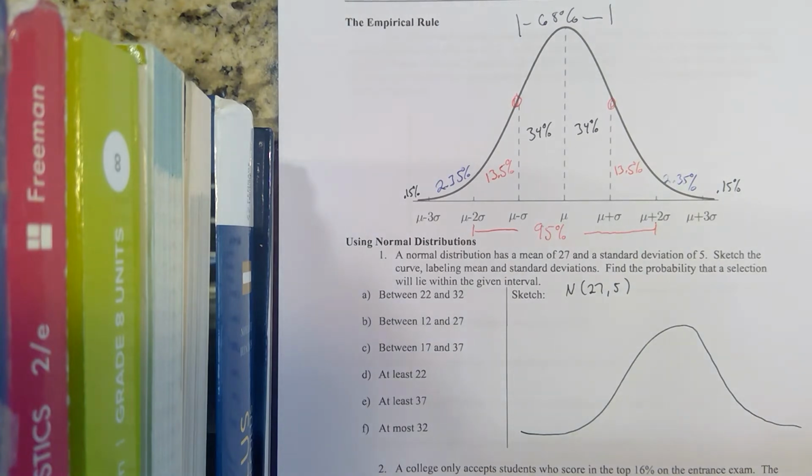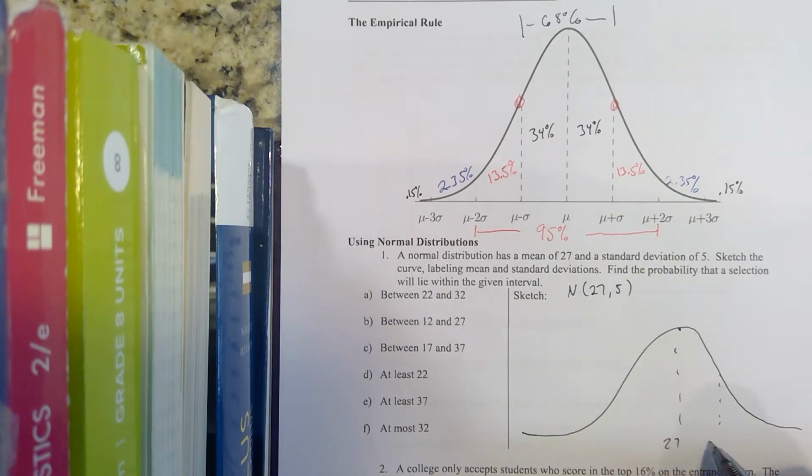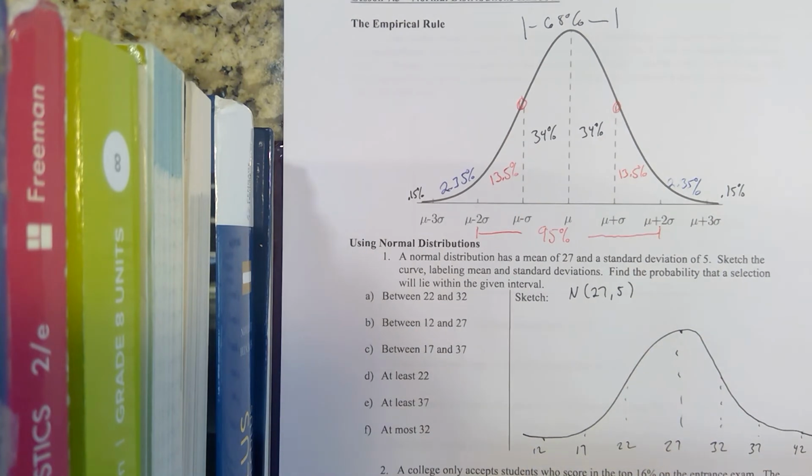Not perfect, but good enough. And the mean, 27, 1 standard deviation. So adding 1 standard deviation would take me to 32, right? 27 plus 5. Subtracting a standard deviation would take me down to 22. Okay, adding another one, 37. Over here, subtracting another one, 17. And if I go one more, this way I'll be at 42, and this way I would be at 12.